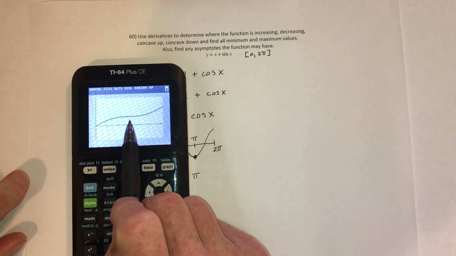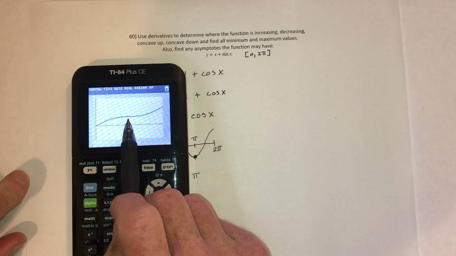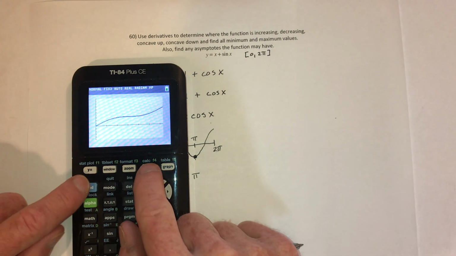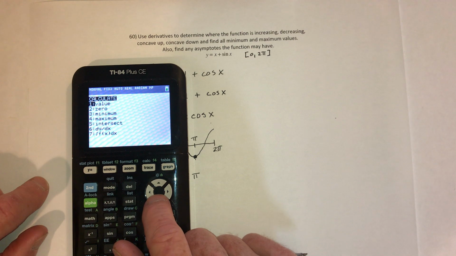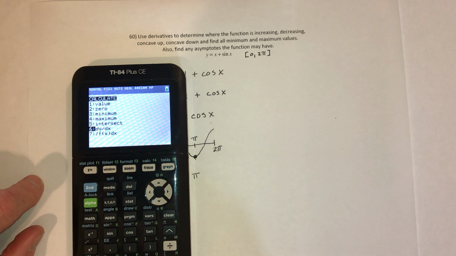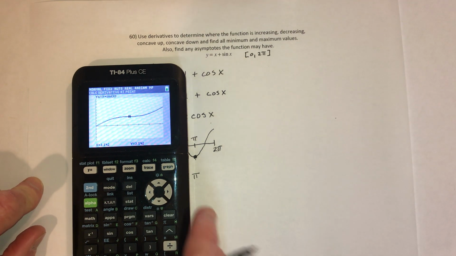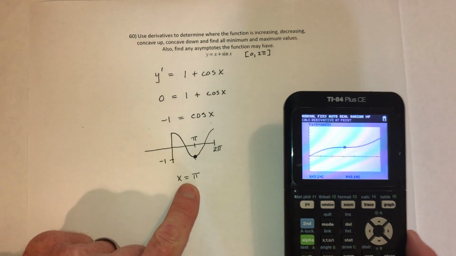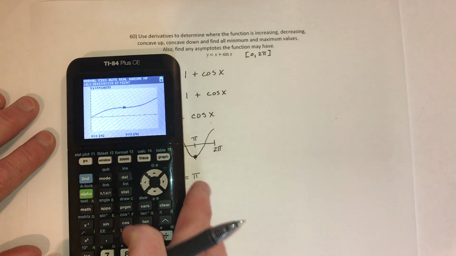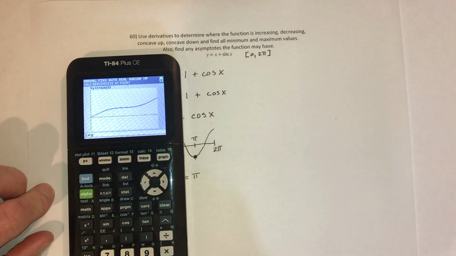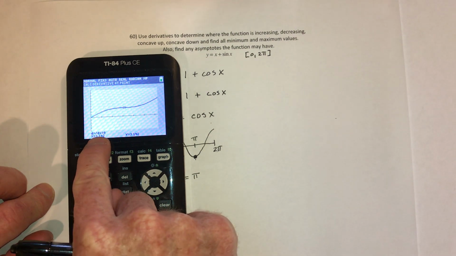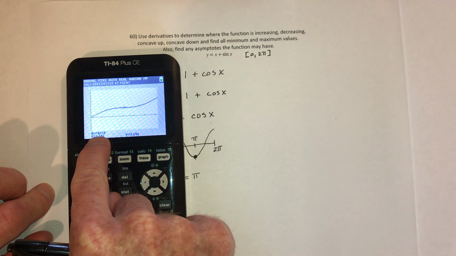So sure enough, there's one place where the derivative equals 0, it's right there. And I can even double check this theory. Ask the calculator, what's the derivative? And the critical value that we got is pi. So then pi. And it says the derivative equals 0 right there.